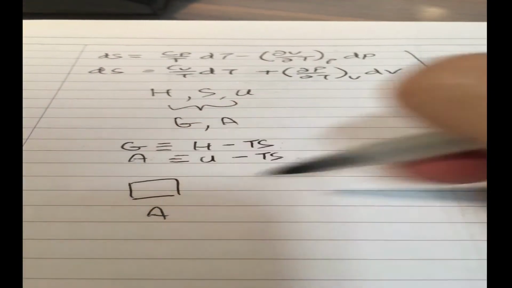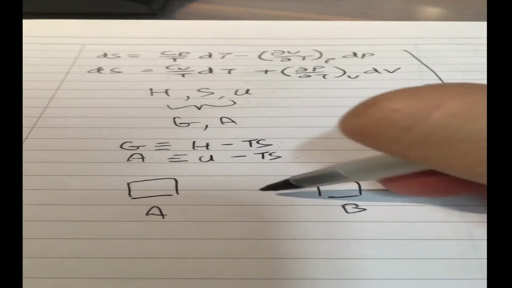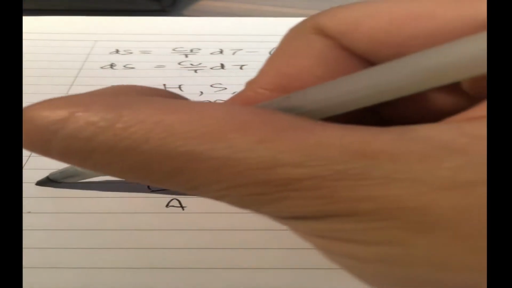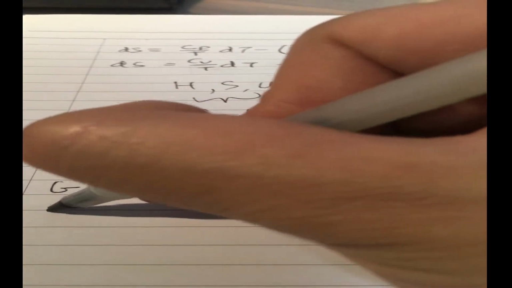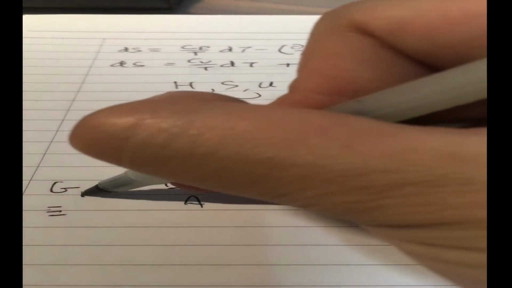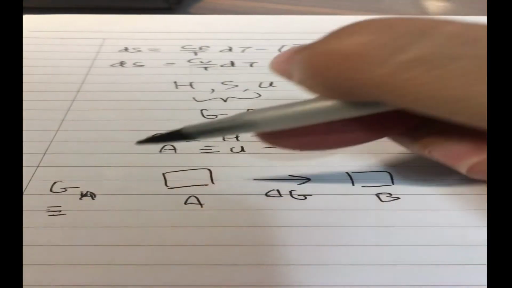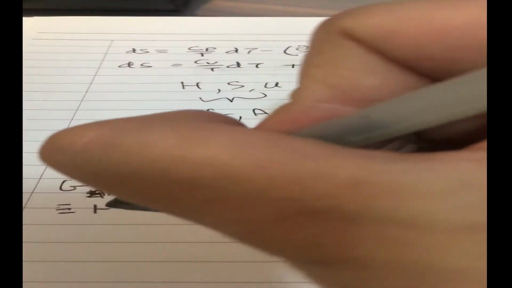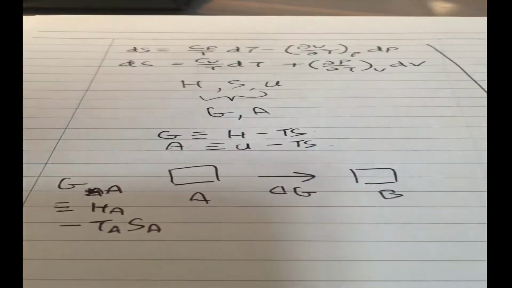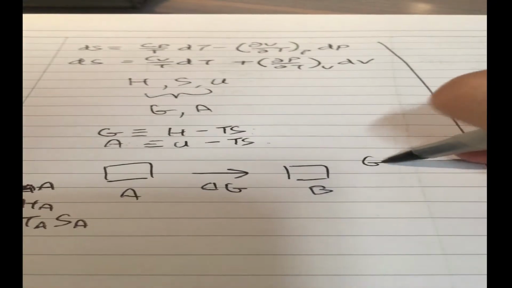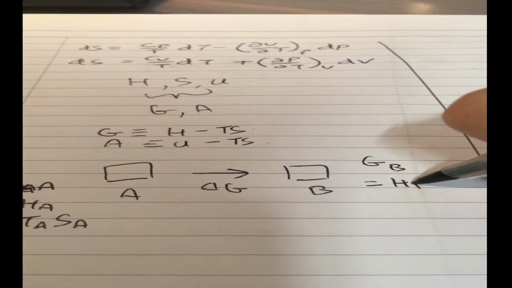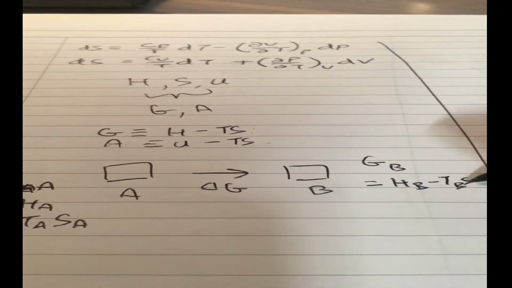So let's say you have state A, state B, you're going to find delta G. So the G1 here, or the G of A, equals the enthalpy of A minus T_A S_A, right? Same thing goes for G_B.